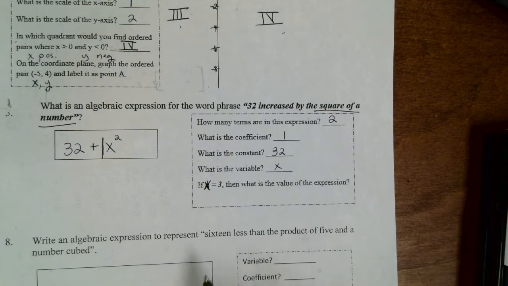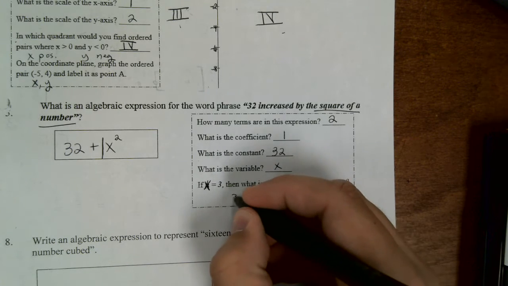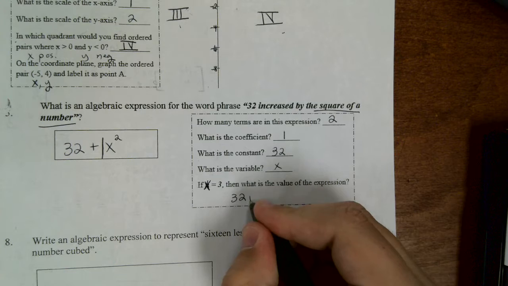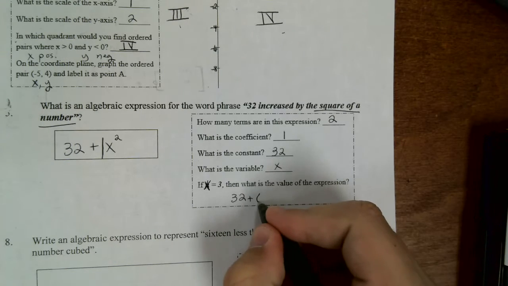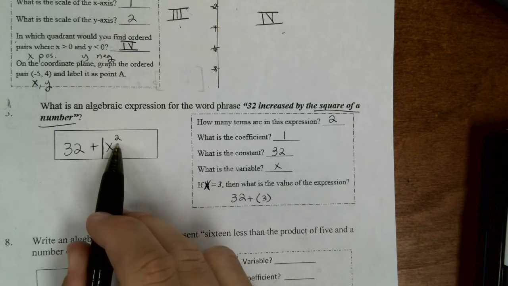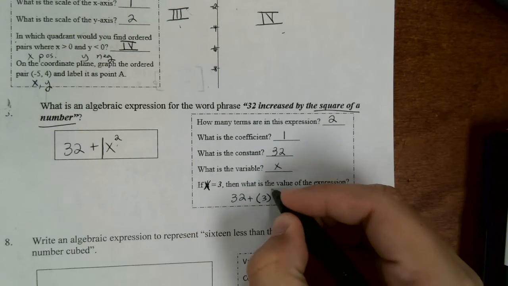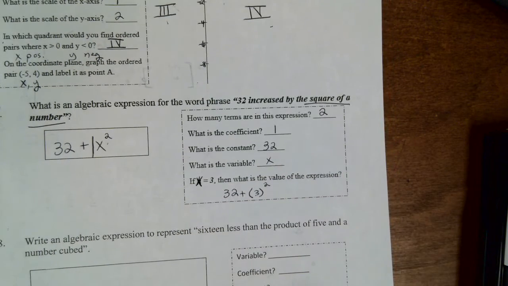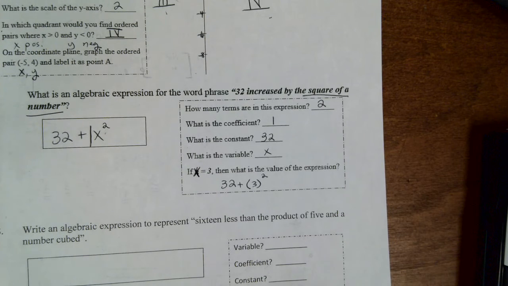Okay, well, if x is going to equal 3, that means we need to plug x in for 3. So we're going to write our statement, but instead of putting x, we're going to put parentheses 3. Now, with this square, it is going to go outside of the parentheses, okay? Now, sometimes it won't matter, sometimes it will, okay? So we're going to always put it outside. We're just replacing the x, not the x squared, okay? So the square is going to be outside.